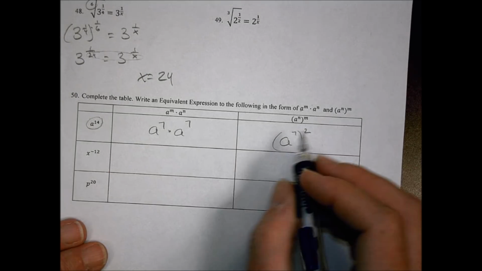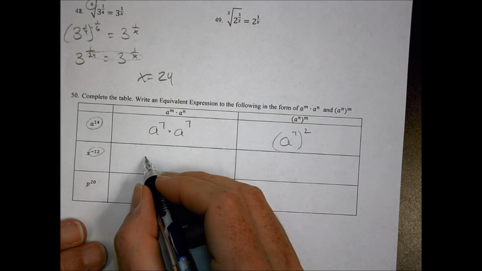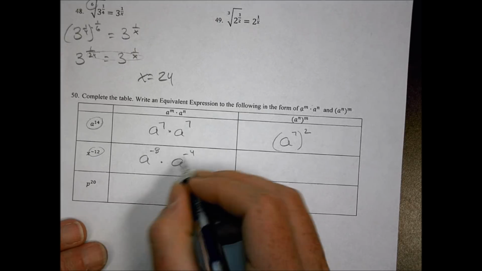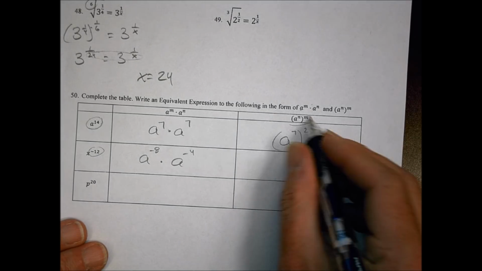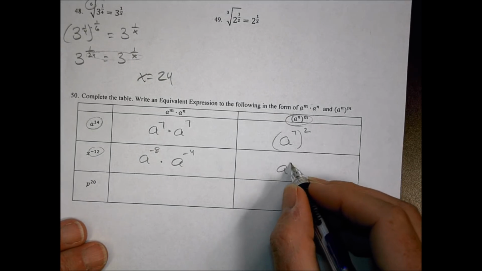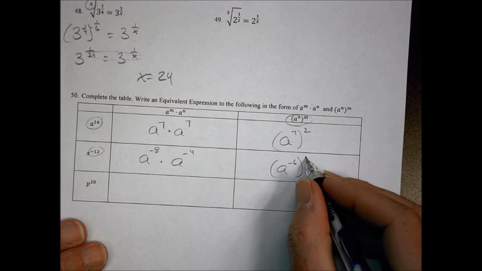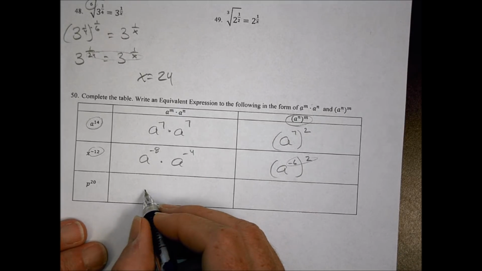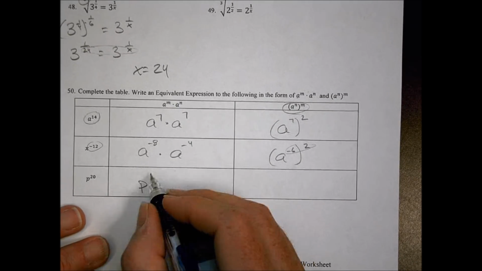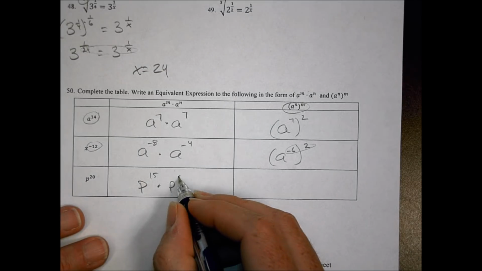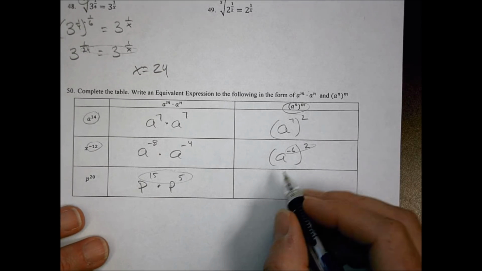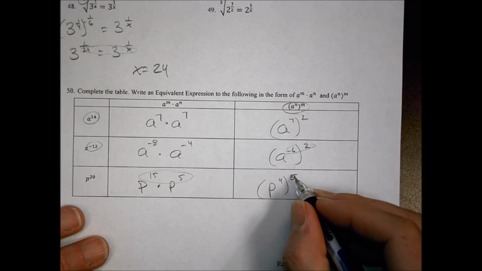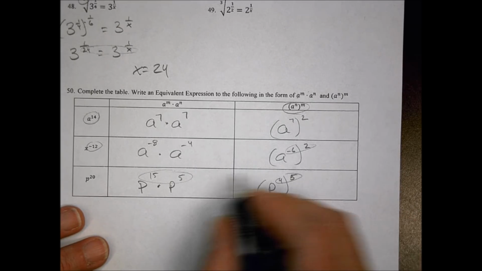So here, how do I get the negative 12? I can say a to the negative 8 times a to the negative 4. That gives me negative 12. And in this format, I could say a to the negative 6 squared, because that gets me again negative 12. And finally here, I could do p to the 15th times p to the 5th, because 15 plus 5 is 20. Or I could do p to the 4th and all that to the 5th power, because 5 times 4 gets you 20. That's really it.